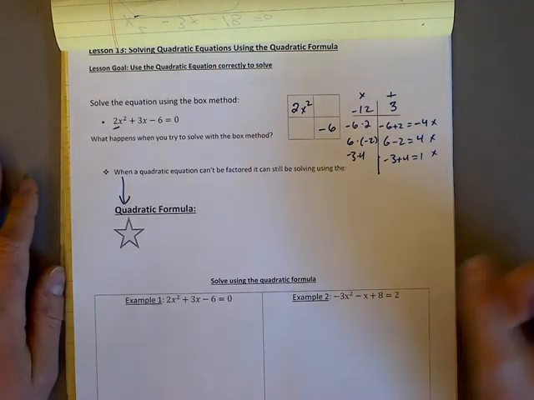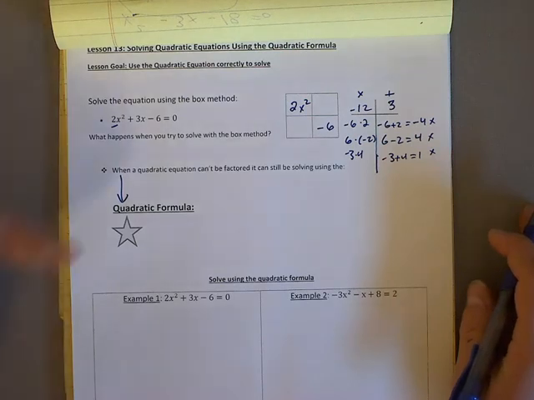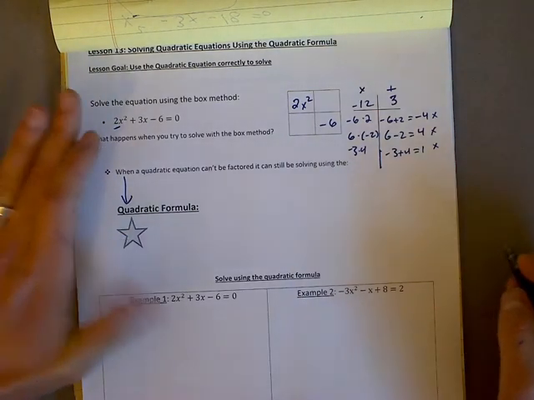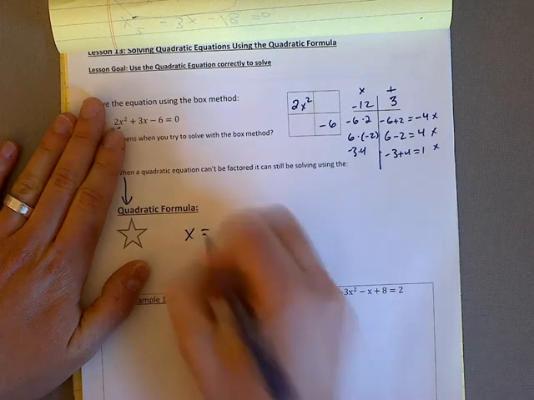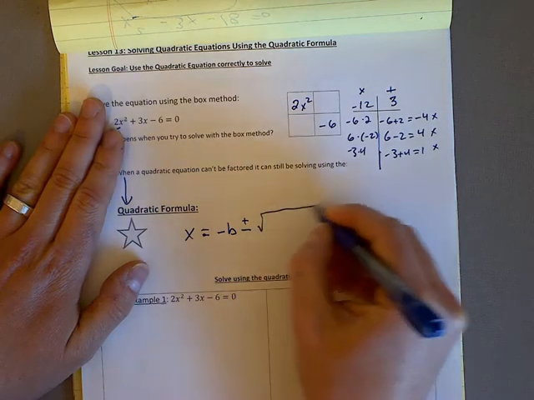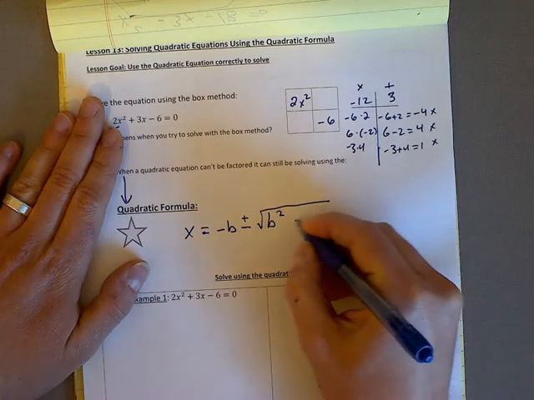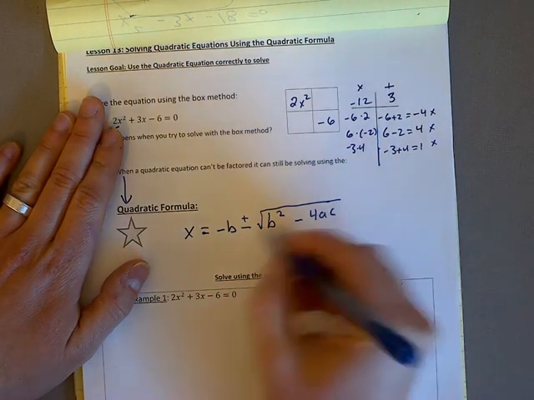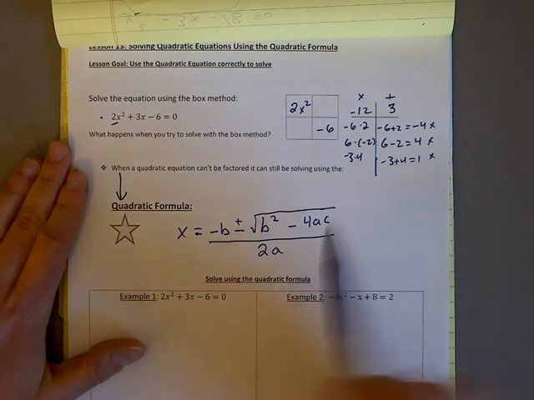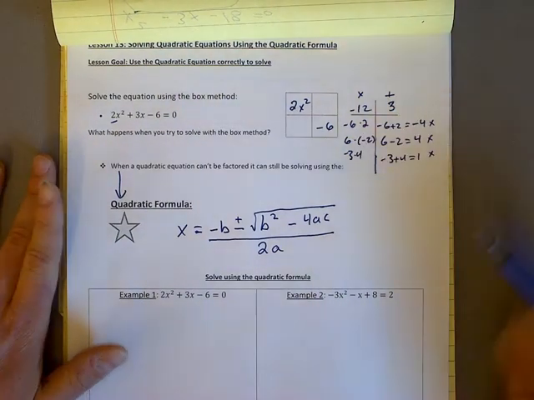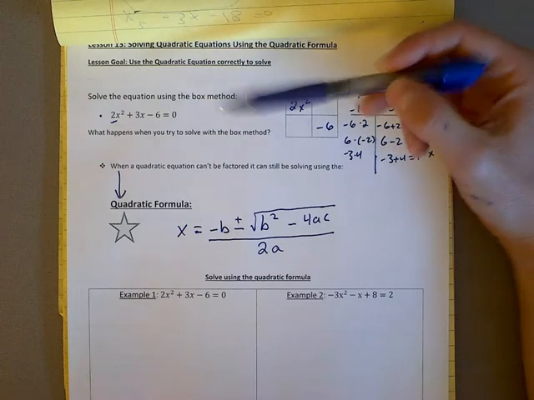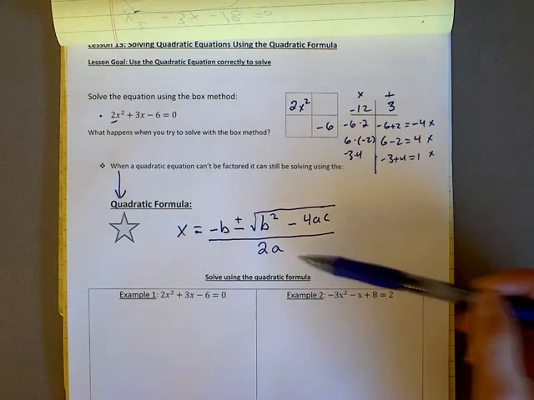And at first it looks kind of mean and intimidating, but once you start using it, you'll kind of see a structure to it.